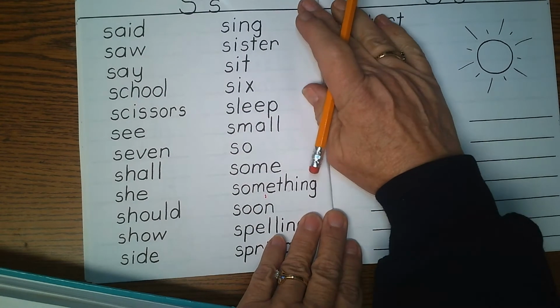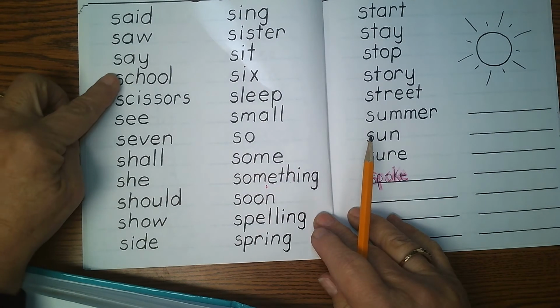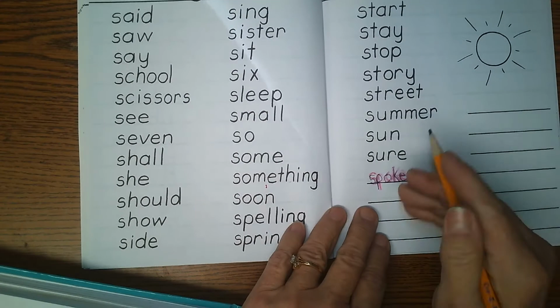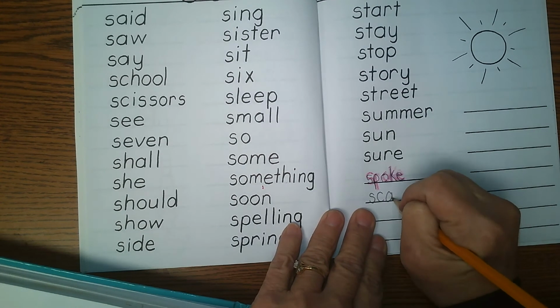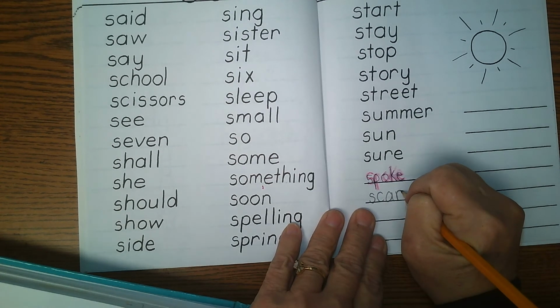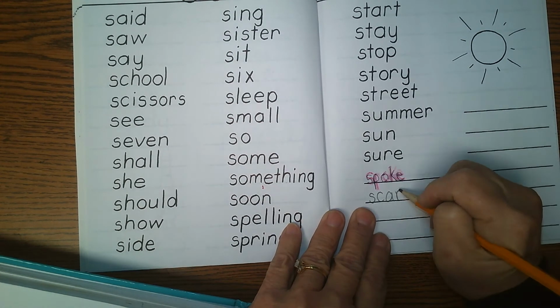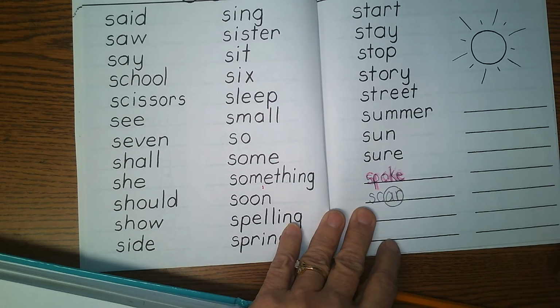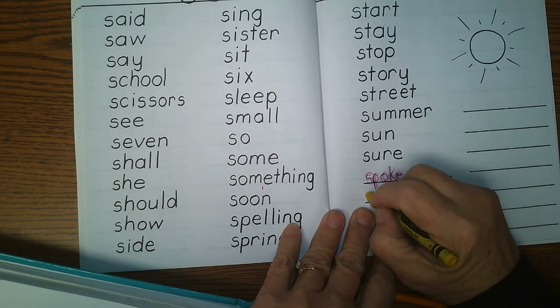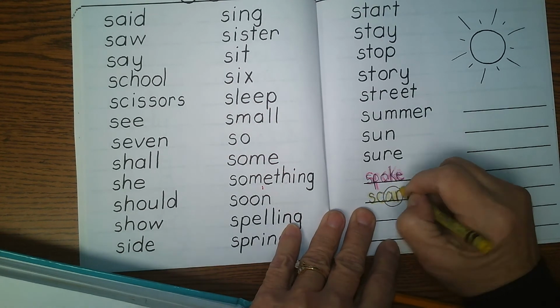Okay, our first S word is scar. I don't see scar over here. So scar, S-C-A-R, scar. And let's circle the R-controlled A-R. And we'll trace S-C-A-R, scar.